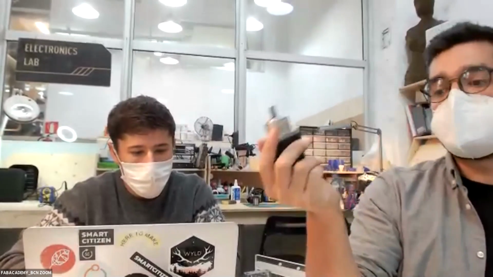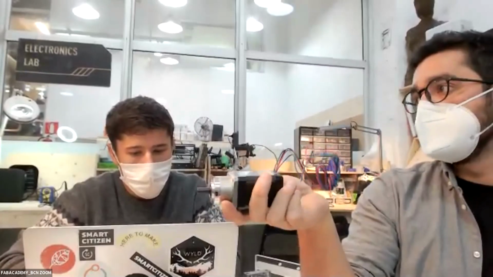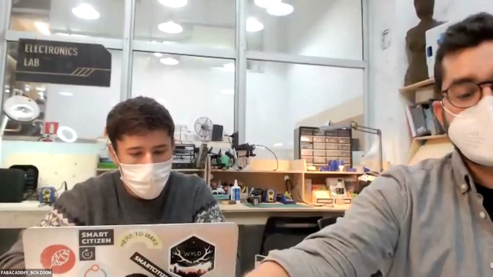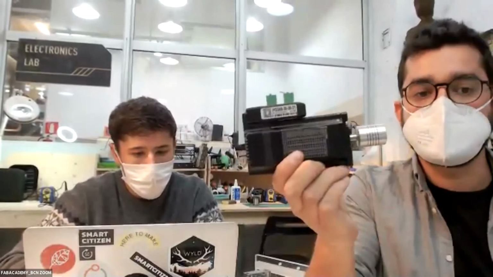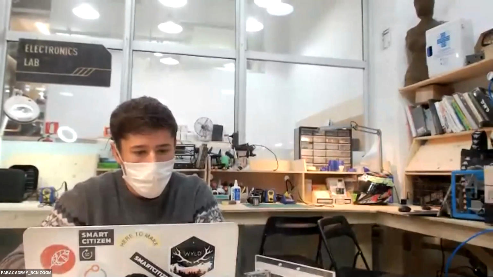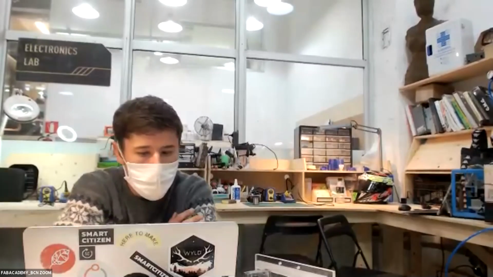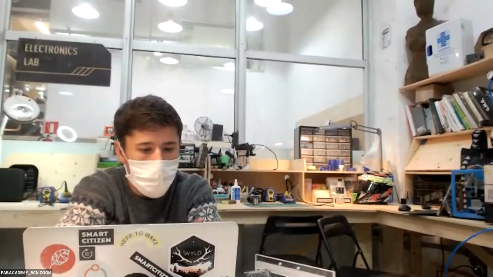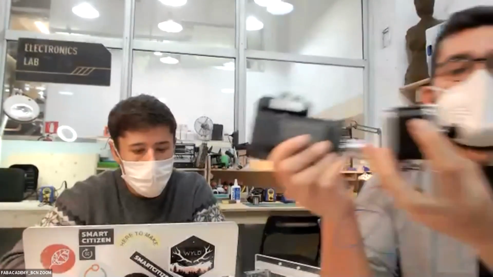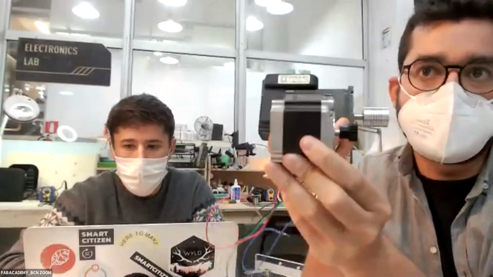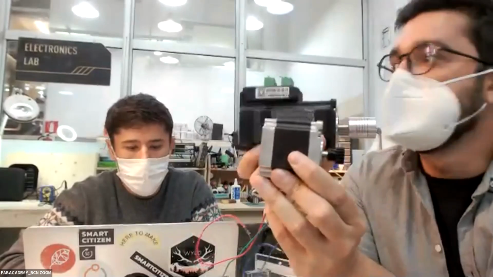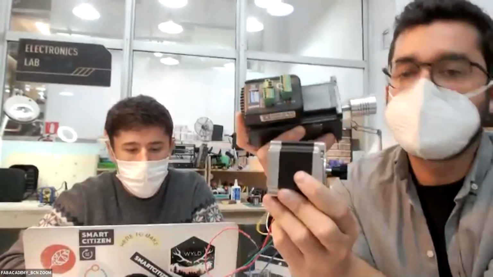There is another type of motor that is called the servo motor. The servo motor might look similar. For example, this guy seems similar to this one, and this one looks similar. Actually, this one is just shorter. This one is a larger version, but this is a stepper and this is a servo motor.